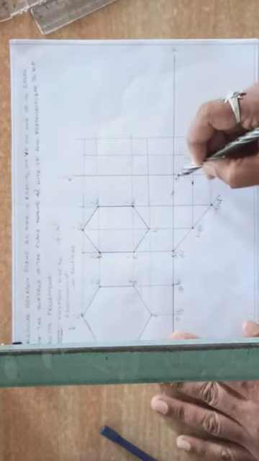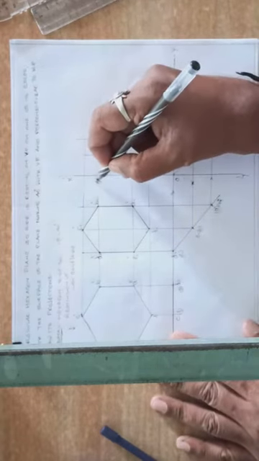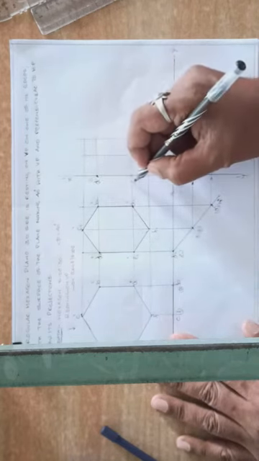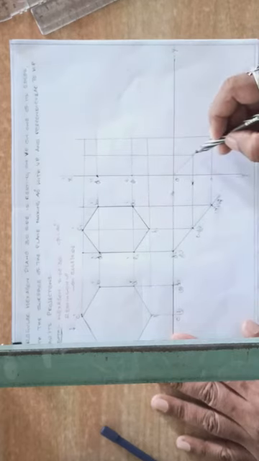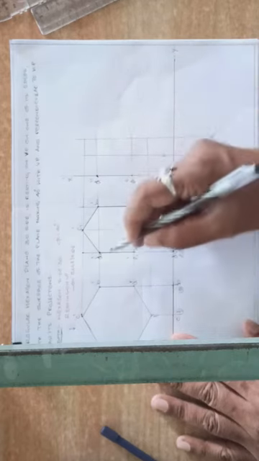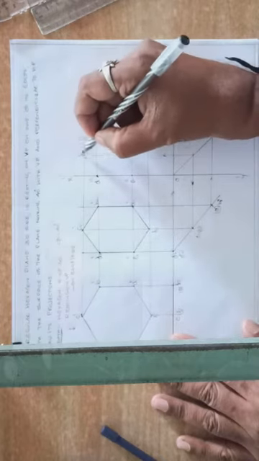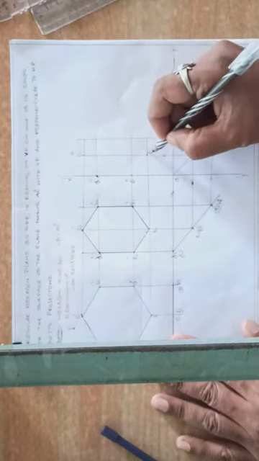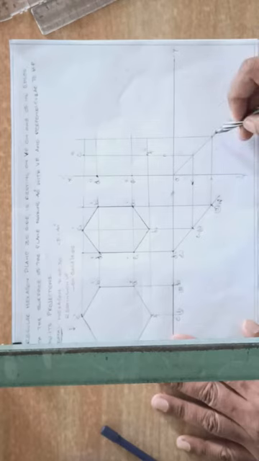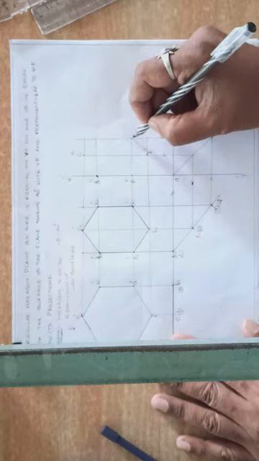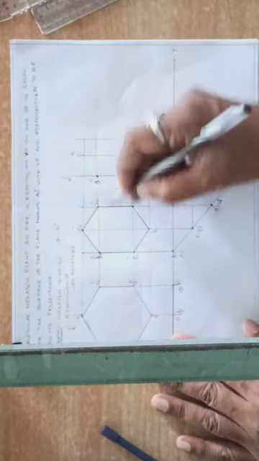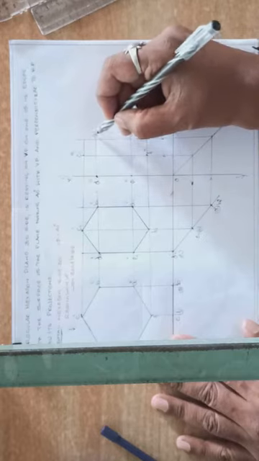Now you have to locate the points. See, so D horizontal, D vertical, D dash dash. Okay. Then E horizontal, E vertical, E dash dash. C horizontal and vertical, then C horizontal, that is C dash dash. Then F horizontal, F vertical, then F horizontal, that is F dash dash. Then again A horizontal, then vertical, then A horizontal, A dash dash. Then B vertical, then B horizontal, you are getting B dash dash.